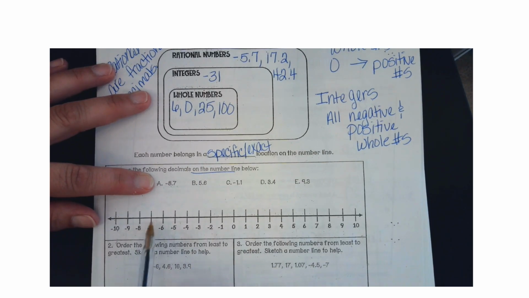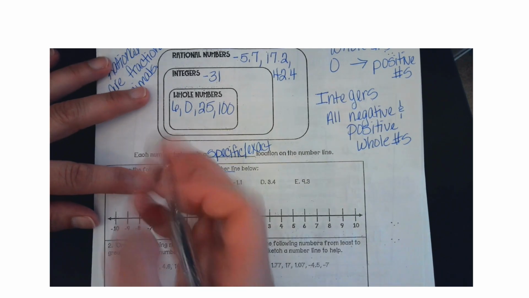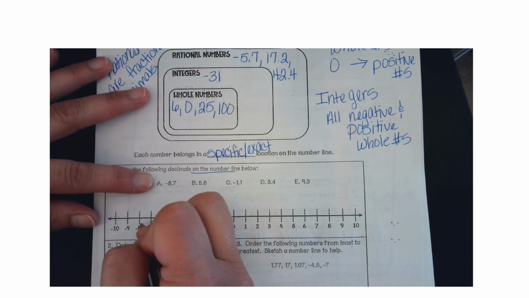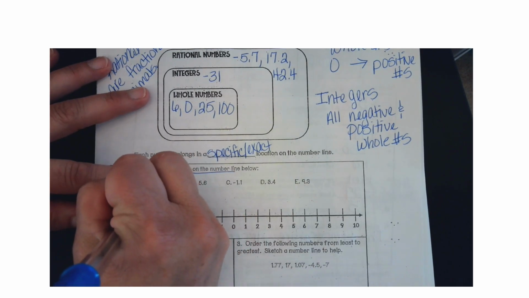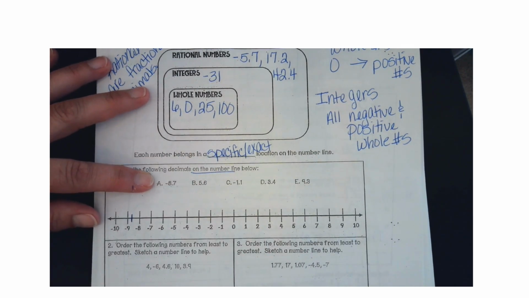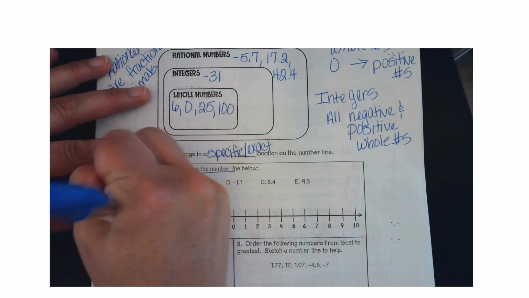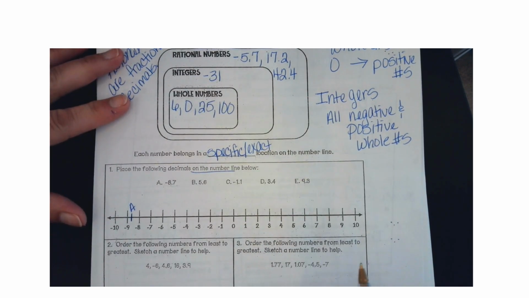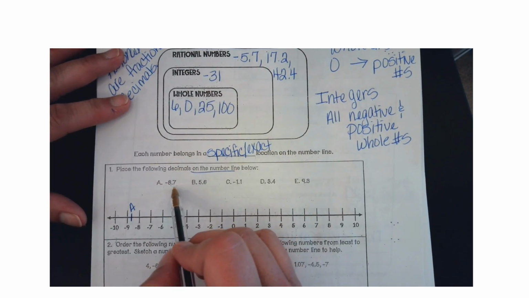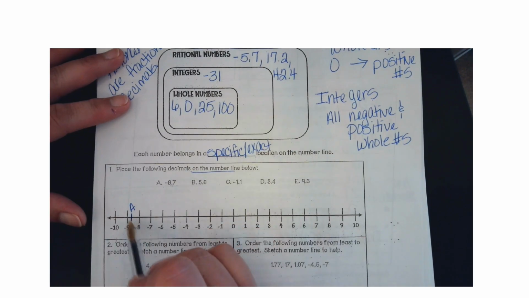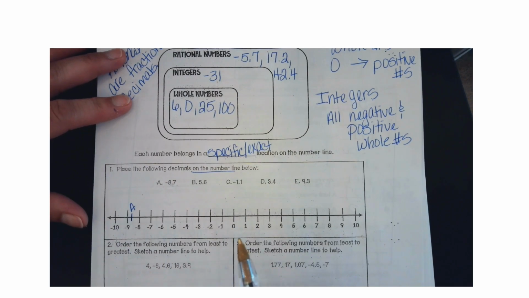That's with the positives, but we are in the negative. So the further we go in the hole, it's going to go to the left. So here is negative 8. I'm going to say negative 8.7 is somewhere around in that area, and I just marked it with my finger. So we've got negative 8.7. Now, this may not be exactly where negative 8.7 is, but that's okay. We're pretty close.